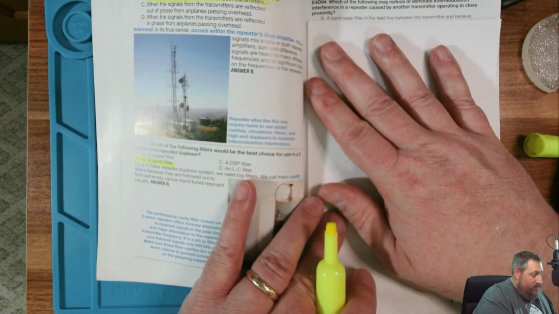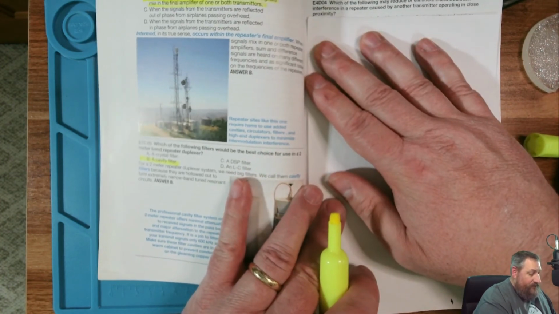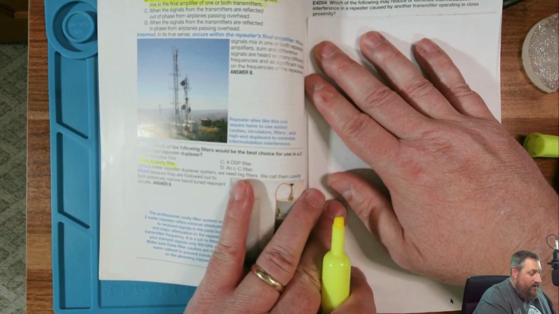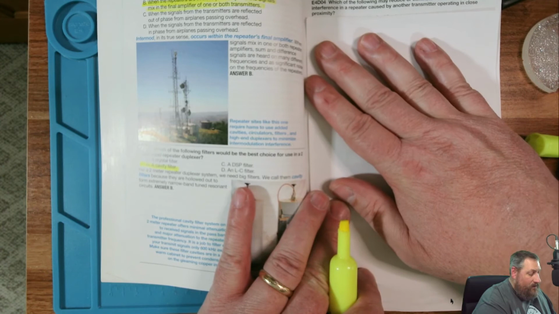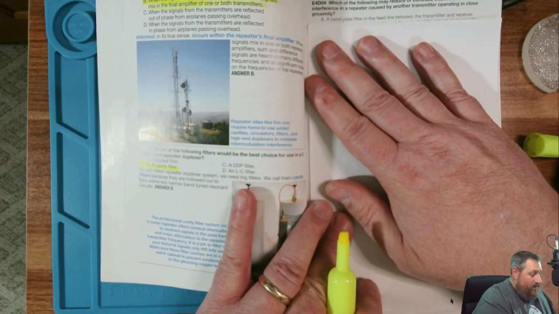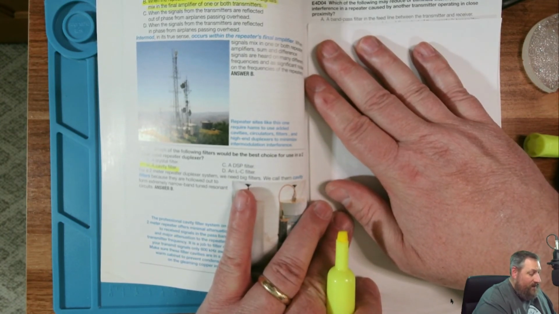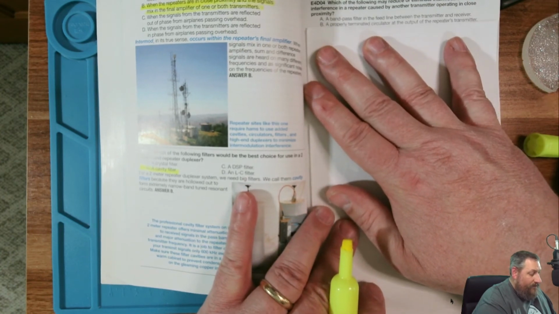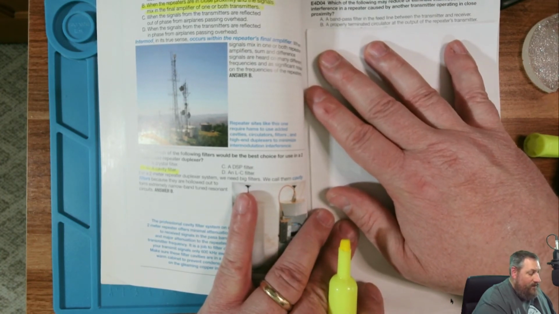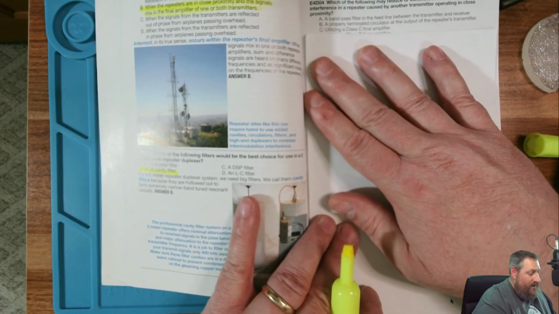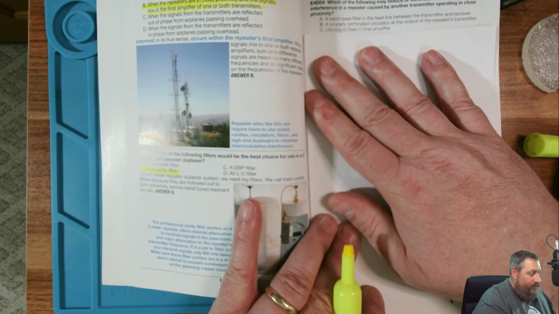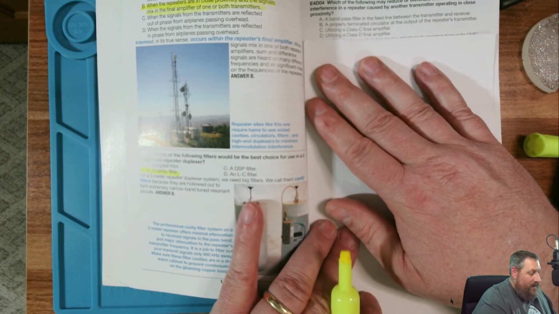Okay, next question here. Which of the following may reduce or eliminate intermodulation interference in a repeater caused by another transmitter operating in close proximity? A, a bandpass filter in the feed line between the transmitter and receiver. B, a properly terminated circulator at the output of the repeater's transmitter. C, utilizing a Class C final amplifier. Or D, utilizing a Class D final amplifier.